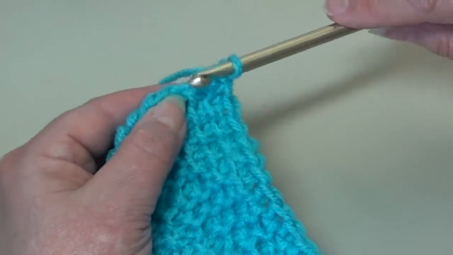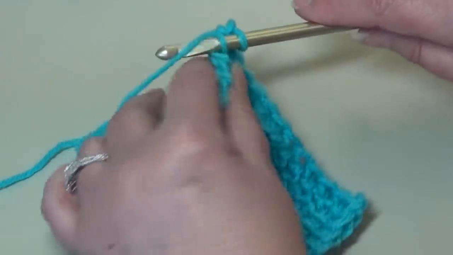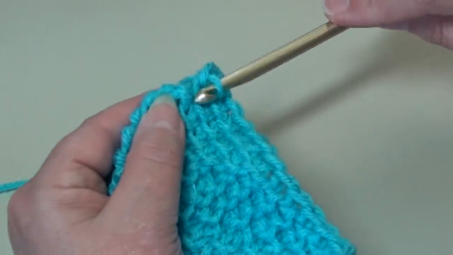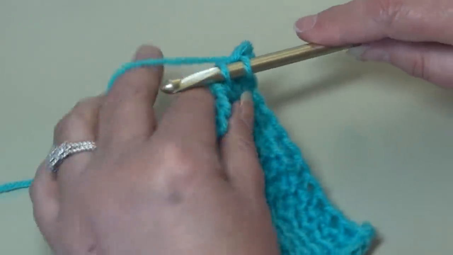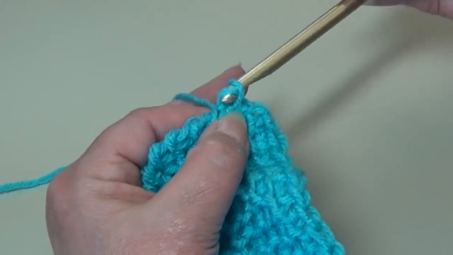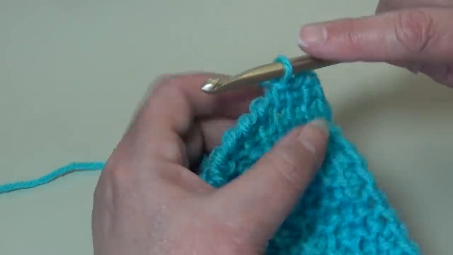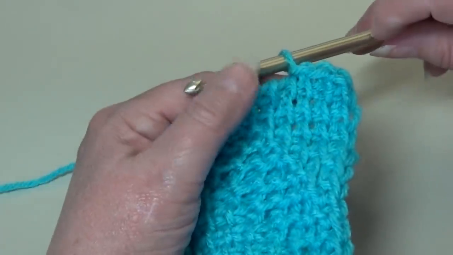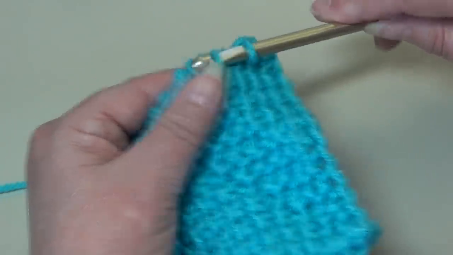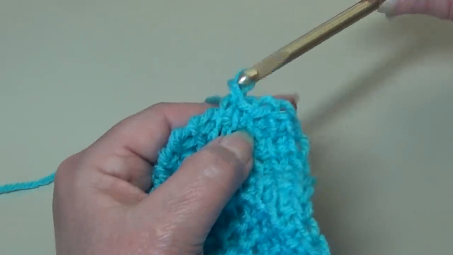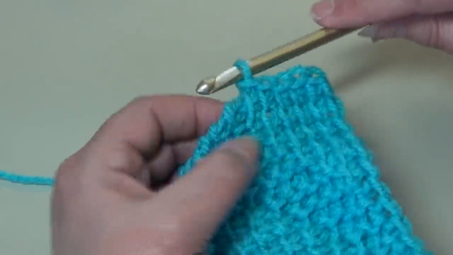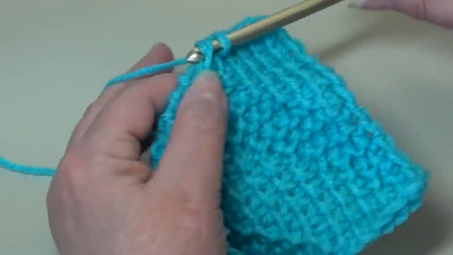So let's begin. Insert into the next stitch, work a simple stitch, and then pull it through the loop on your hook. That's one. Insert into the next stitch, work a simple stitch, and then pull the loop through the loop on your hook, taking it down to one loop. You're going to continue that across. So that was our second simple stitch. That's 3, 4, and 5.